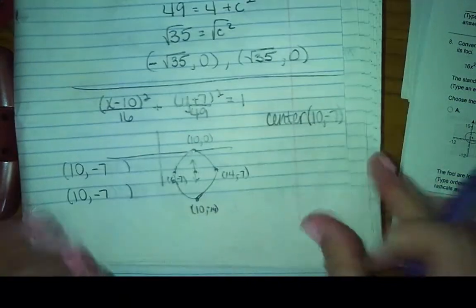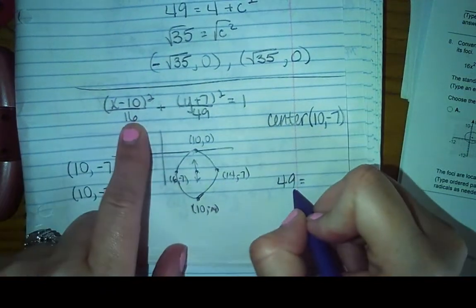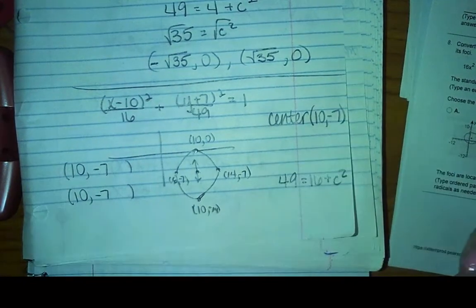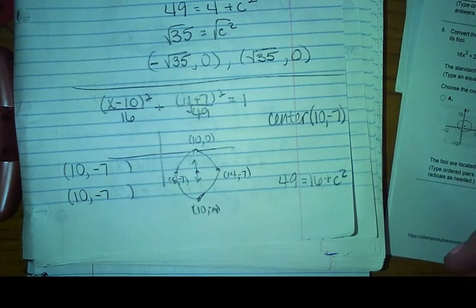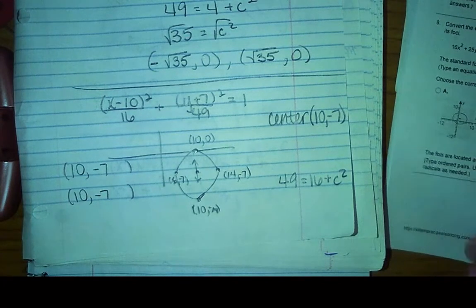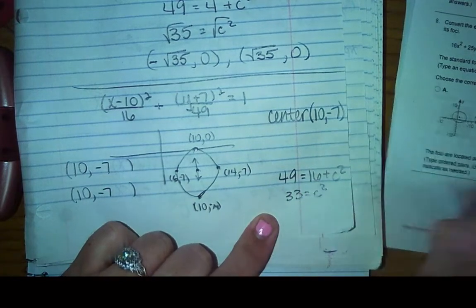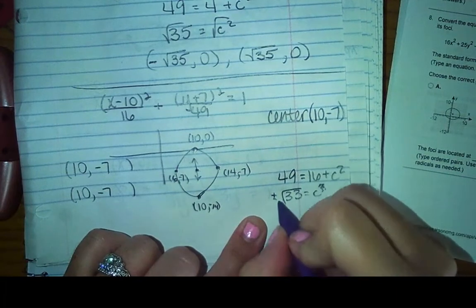So how do I determine what my foci are? Take the larger equals the smaller plus c squared. So 49 minus 16 is going to be 33. And then I have to take a square root, so I end up with plus or minus root 33.